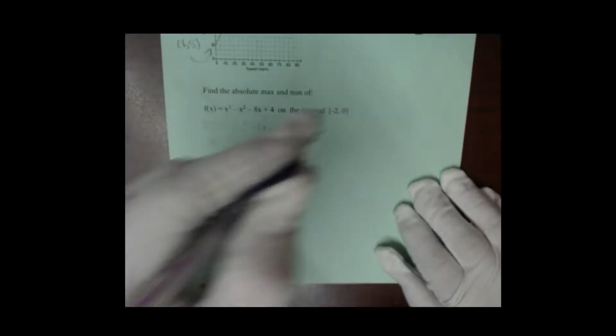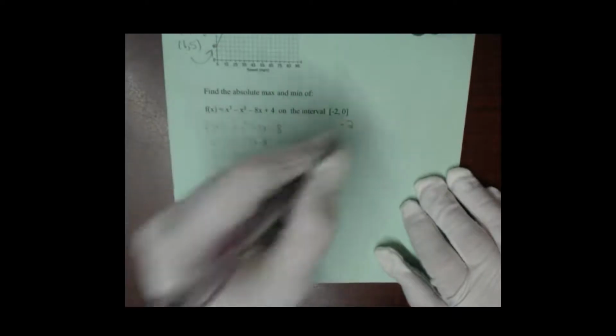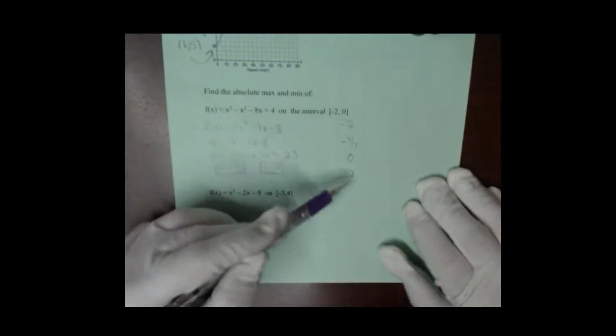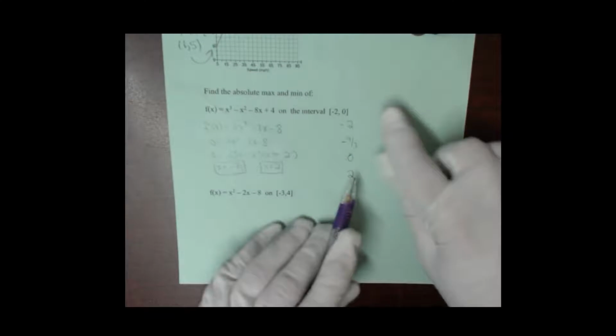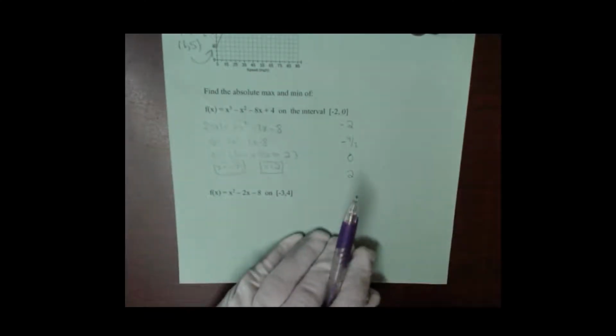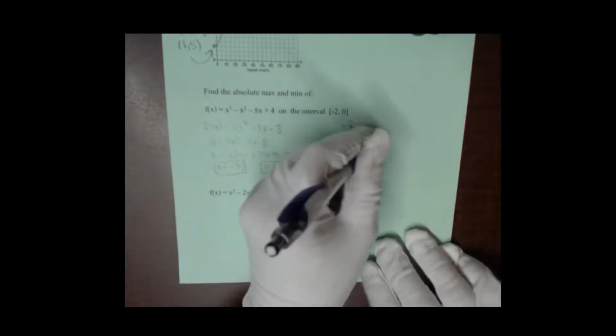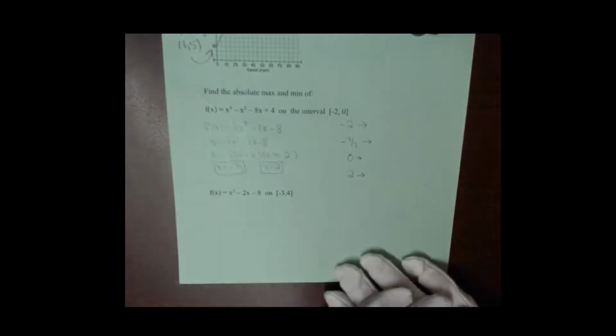All right, so what we need to do is take these 4 points, negative 2, negative 4/3, 0, and 2. Because of the way the absolute max and min works, these are the only 4 candidates in this interval for the maximum and minimum of this function. And if you think about that, that's kind of amazing. We've taken an infinite number of points and narrowed it down to 4 that are either the absolute maximum or the absolute minimum. Now all you got to do is just plug all 4 of these points in one at a time and see what their y values are, and from there just see what's the max and min.